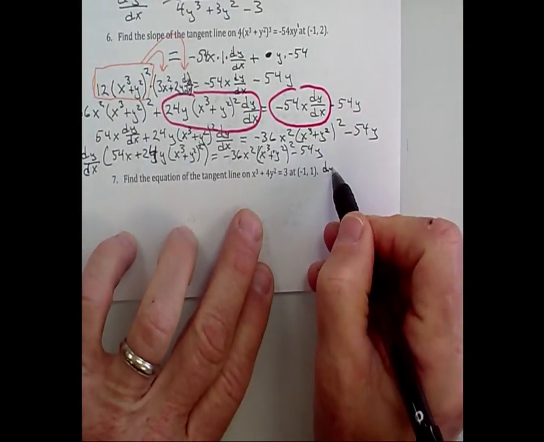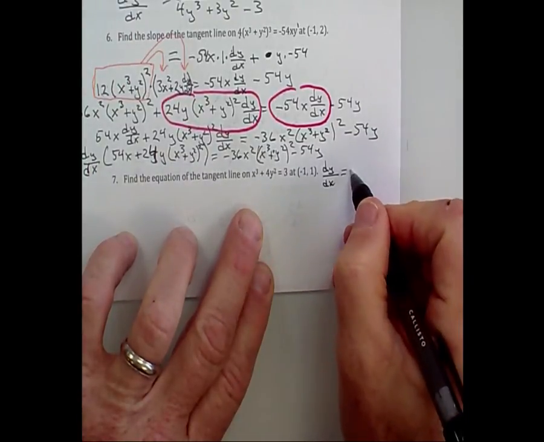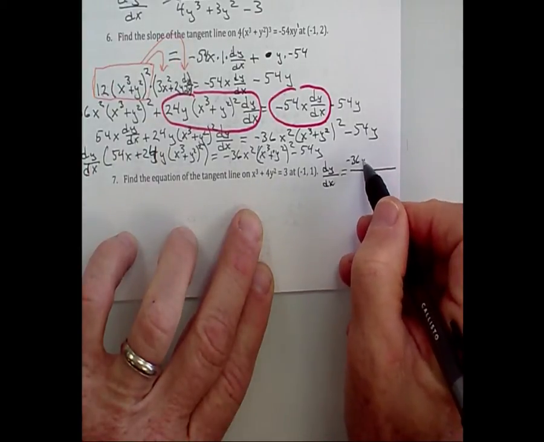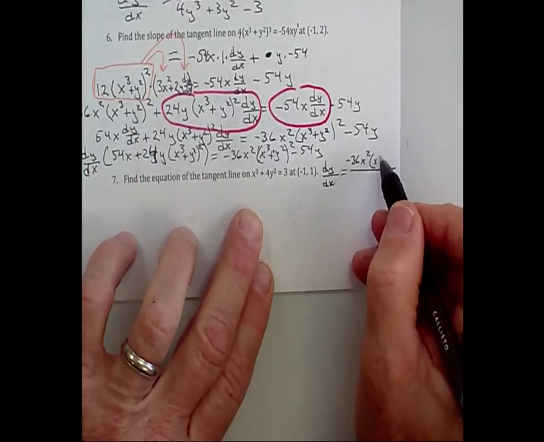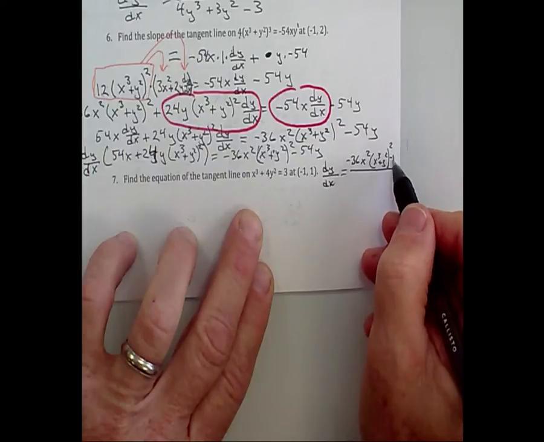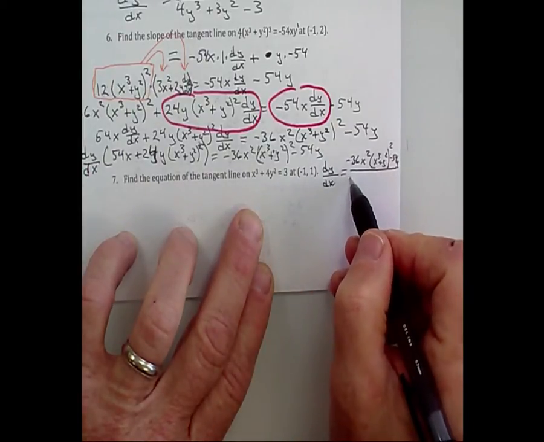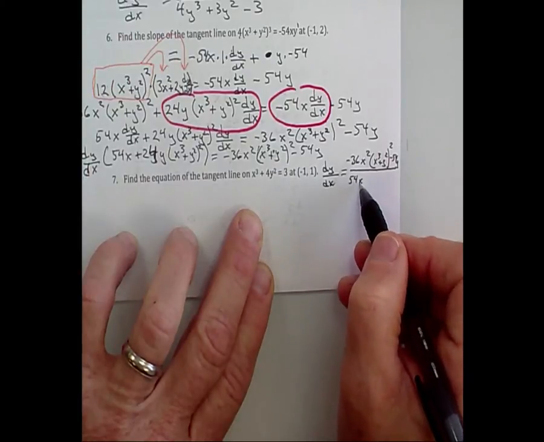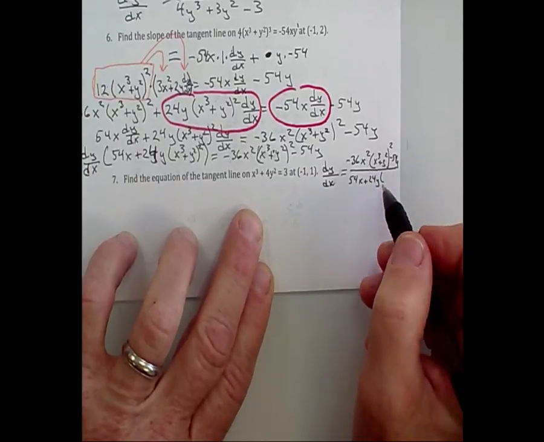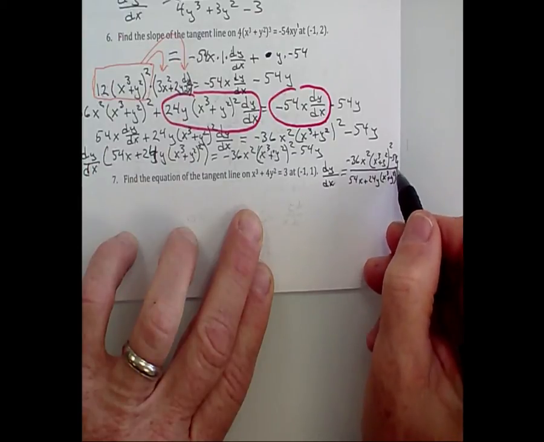So dy dx equals a negative 36x squared (x cubed plus y squared) squared minus 54y over 54x plus 24y times x cubed plus y squared squared.